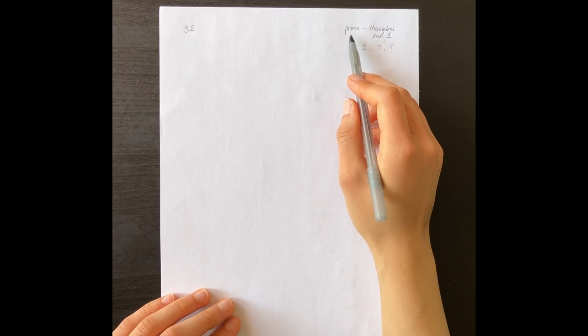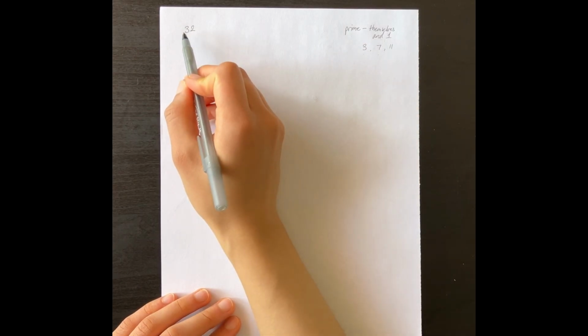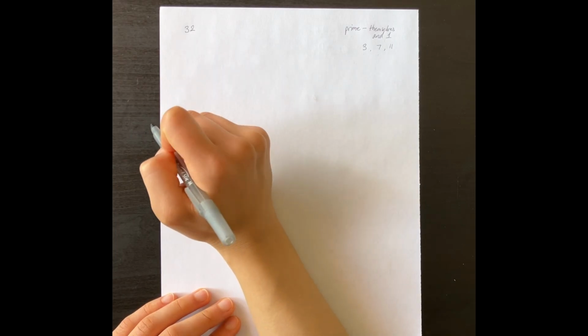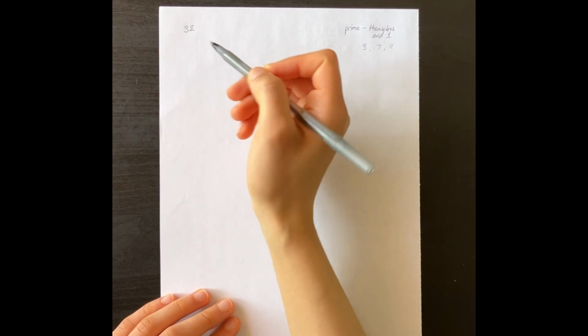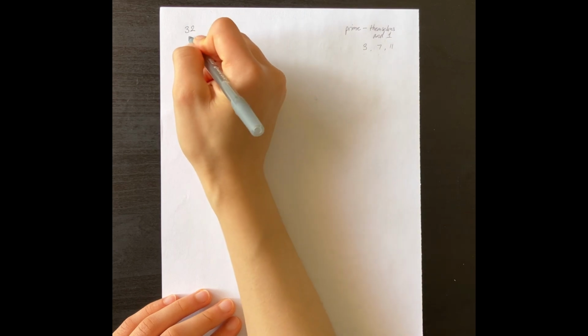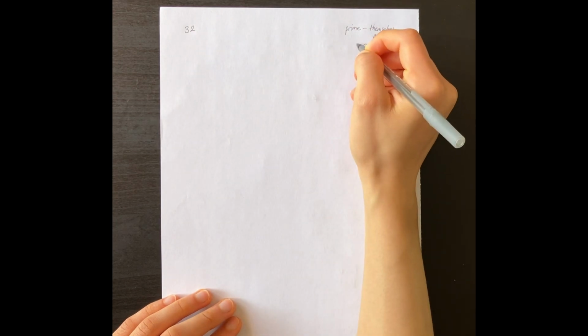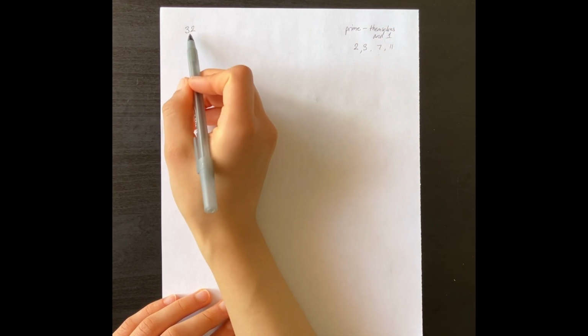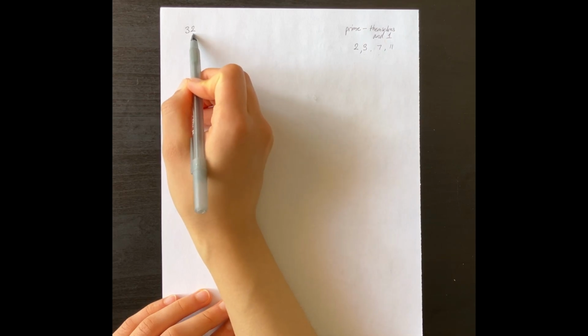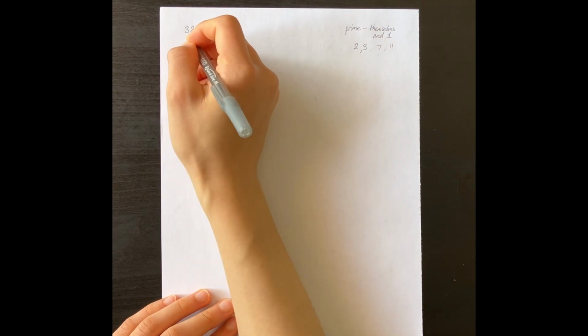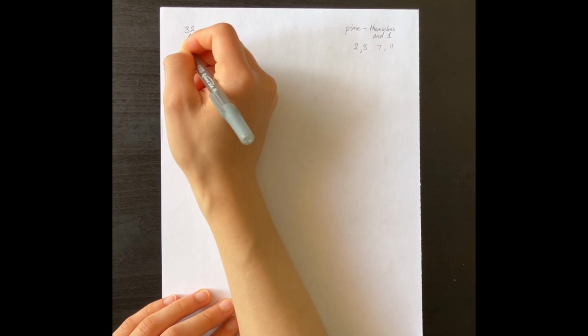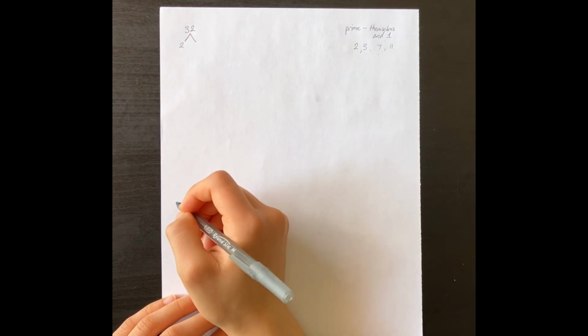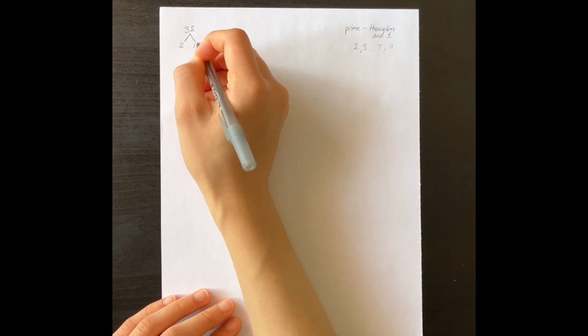So we want to find all of the prime factors of 32. And remember, factors are just the numbers that make up another number. Okay, so another prime number is 2. This number here is divisible by 2 because it's an even number. So let's start with that. We're going to make a little tree here. So if we divide 32 by 2, we end up with 16.